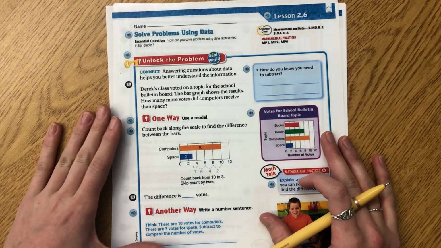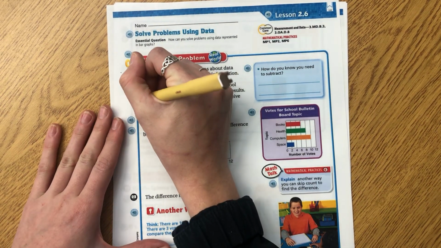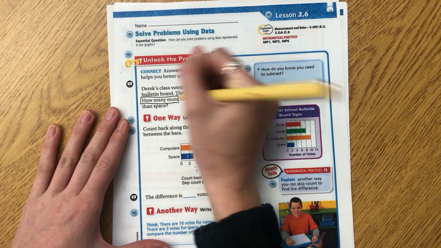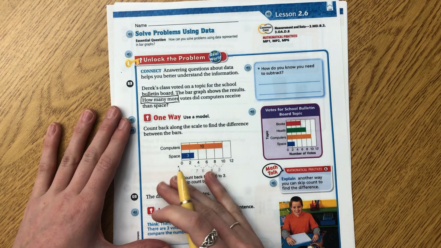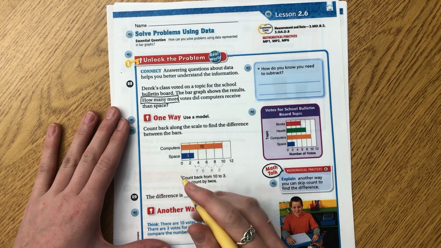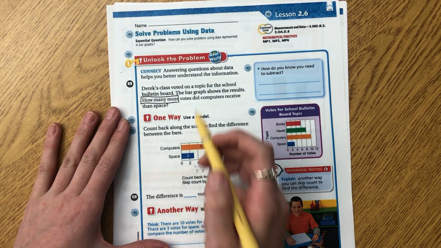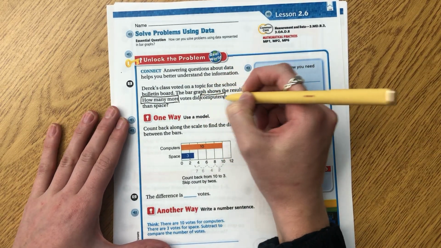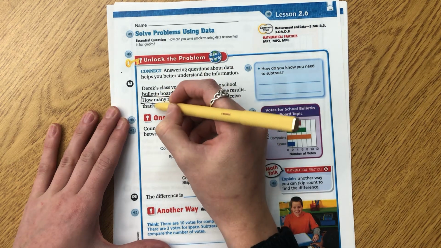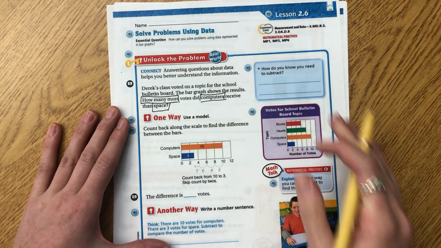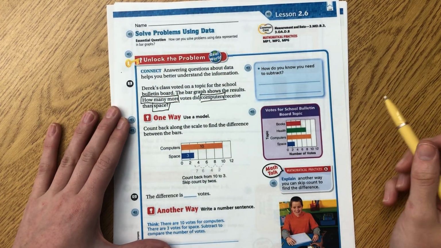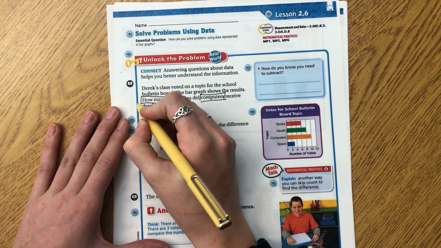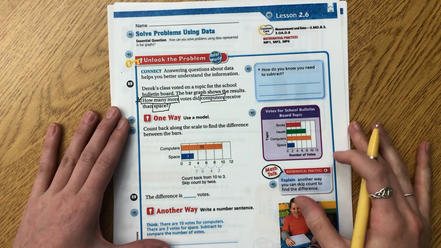So first I'm going to box some operation clues. Up first, I see the words, how many more? For me, when I see the words, how many more, that tells me that we're going to need to subtract. And then the votes that we're comparing are computers and space. So those are the two that we're going to be subtracting. And we know that we need to subtract because we see these keywords, how many more.